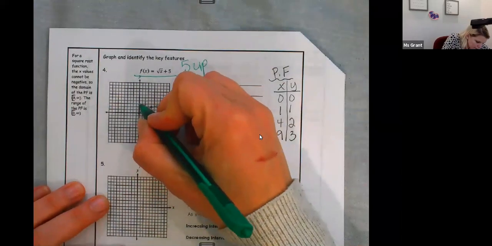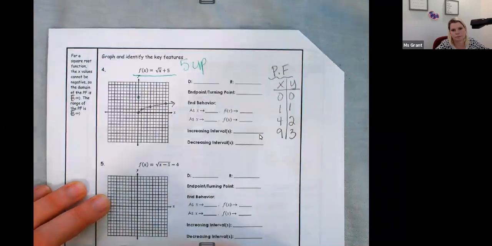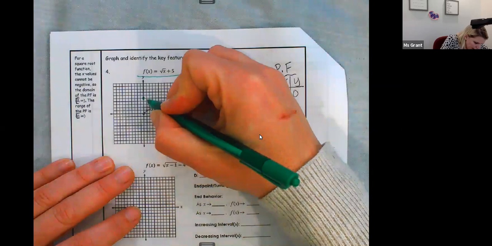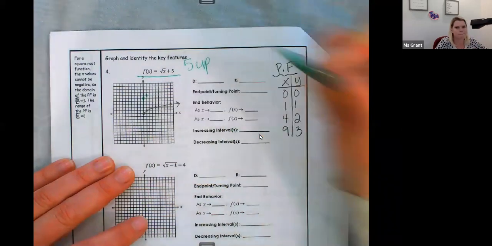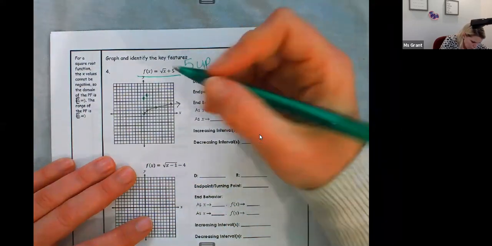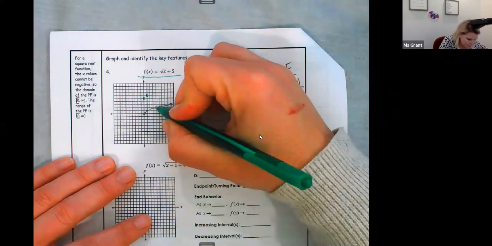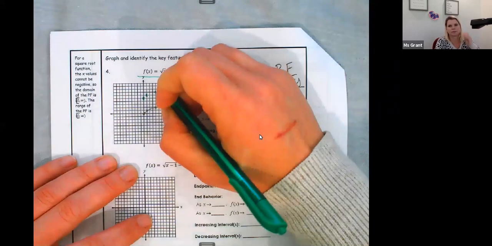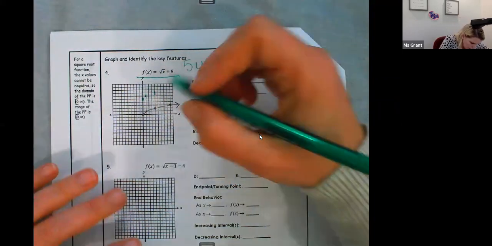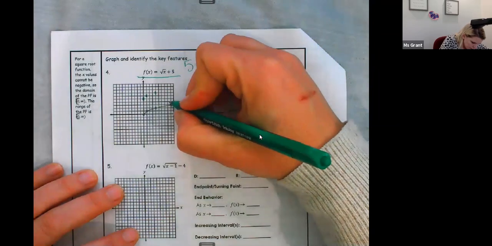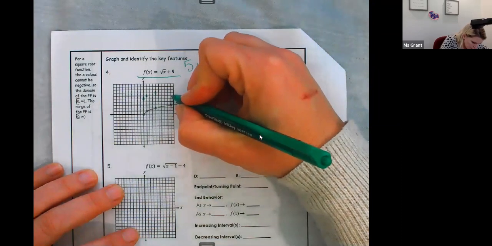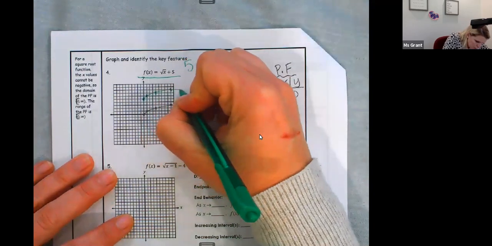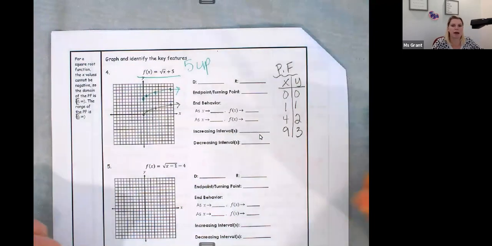1, 2, 3, 4, 5, make a dot. 1, 1, go 5 up. 1, 2, 3, 4, 5, make a dot. 4, 2, go 5 up. 1, 2, 3, 4, 5. 9, 3, 1, 2, 3, 4, 5. Perfect. And that's what my new transformed graph looks like.